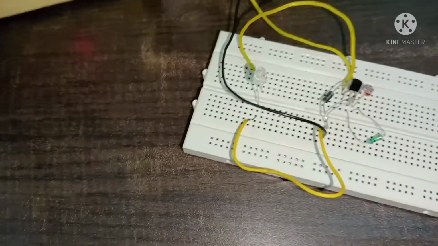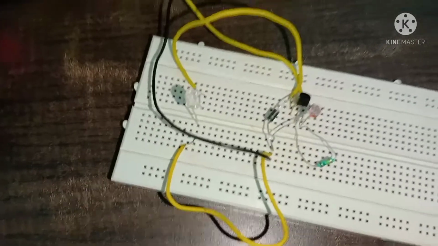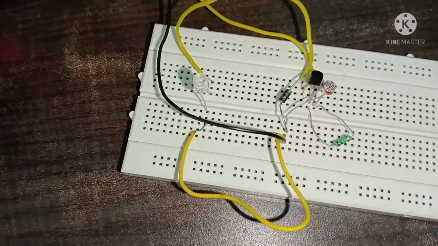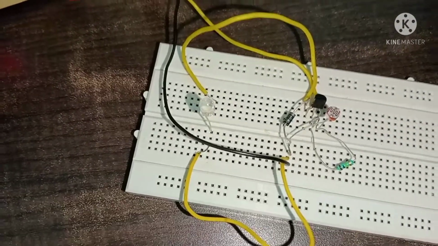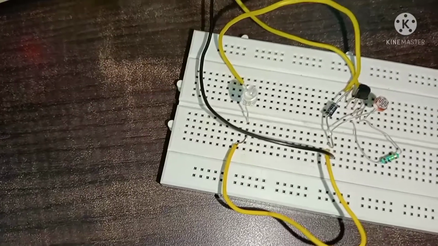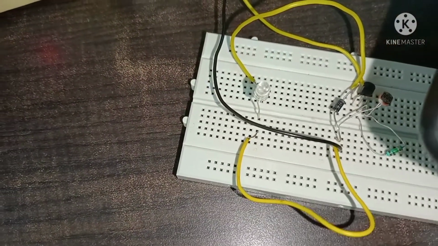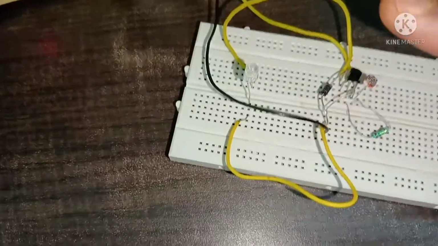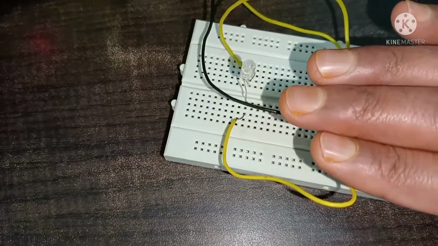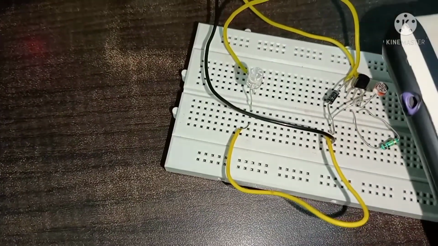So now you can see this LED is not glowing, because light is falling on the LDR. I'm going to use another mobile to hide it.